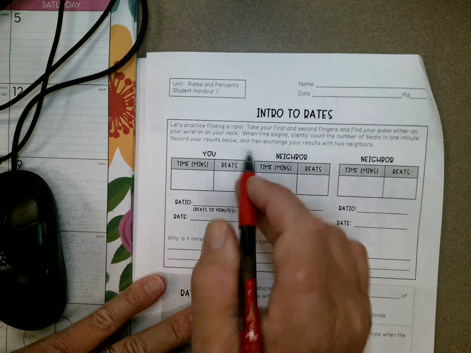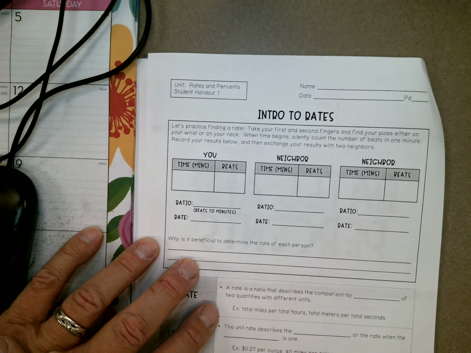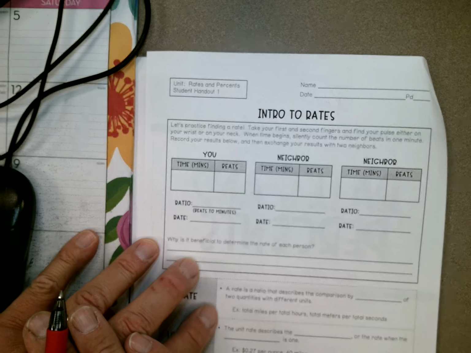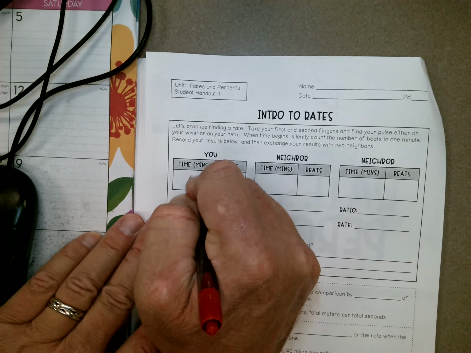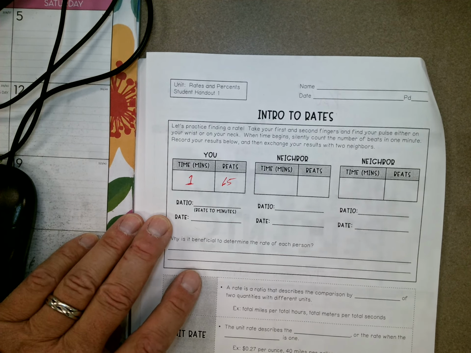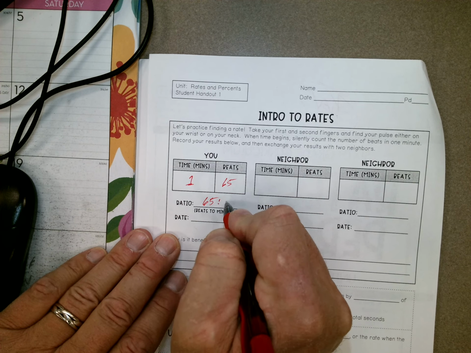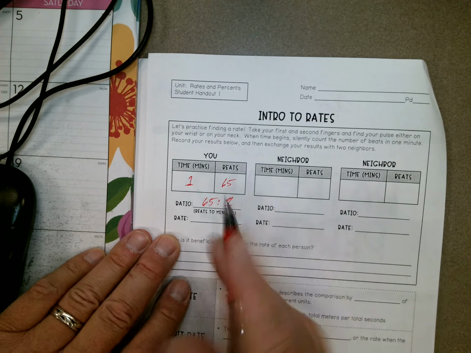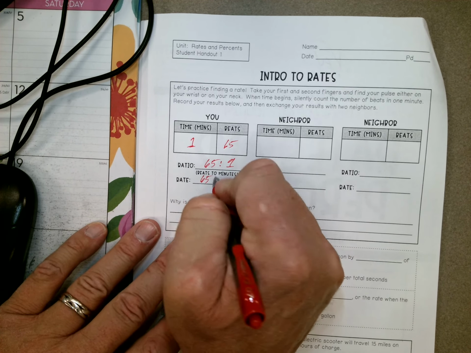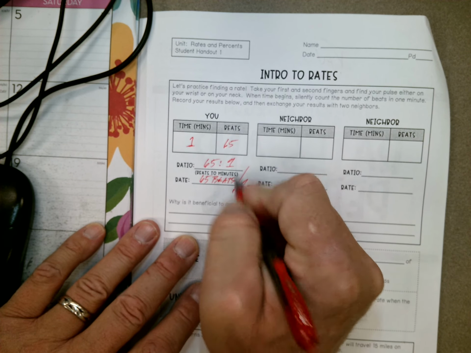But let's practice finding rates. Take your first and second fingers and put them on your pulse or your wrist. We're not going to do this on your neck. When time begins, silently count the number of beats in 1 minute. Record your result below. In 1 minute, I probably have 65 beats, so my ratio would be 65 to 1. You can count yours if you're on the video at home. And my rate is 65 beats per 1 minute.